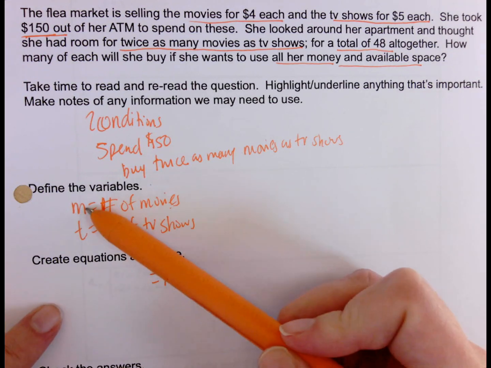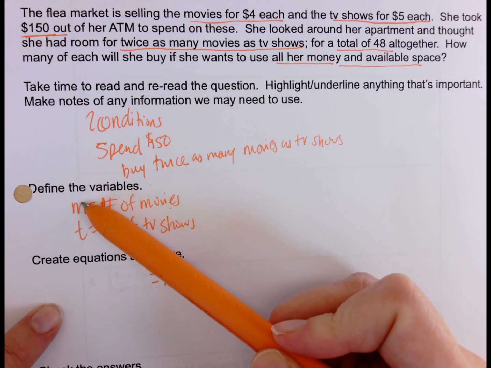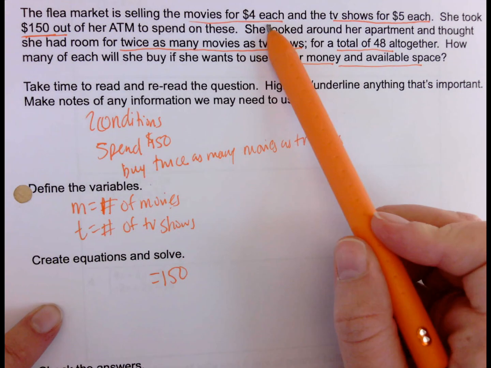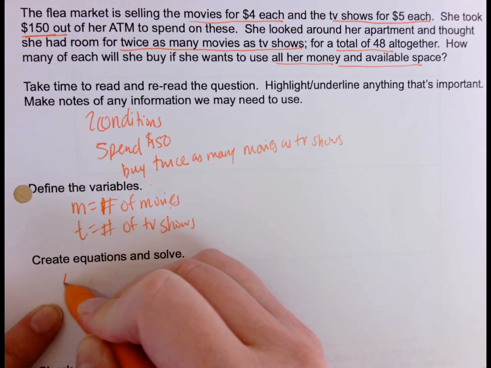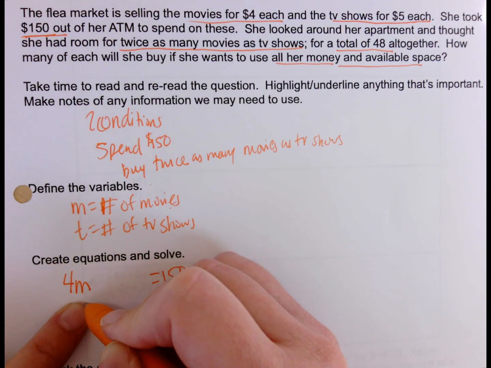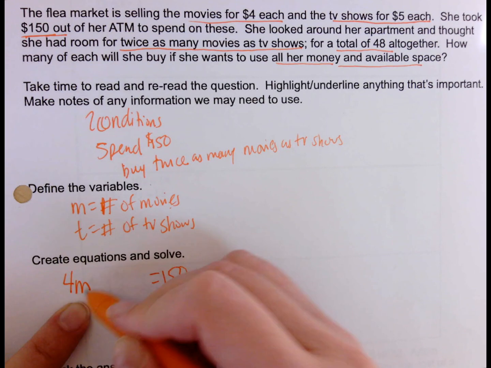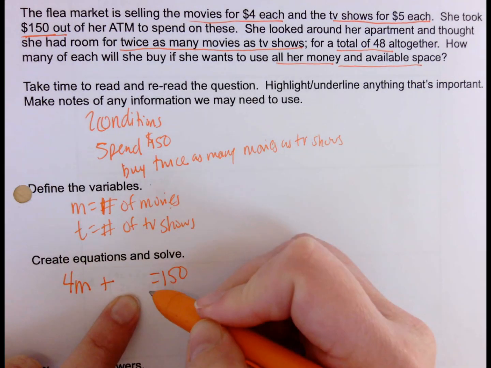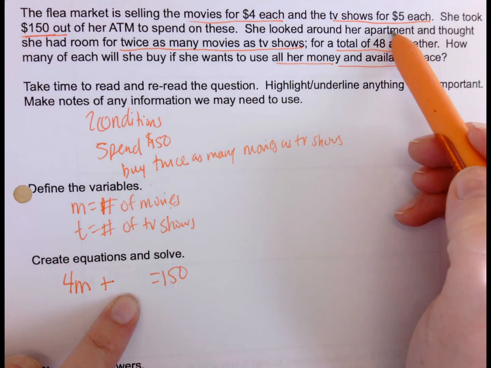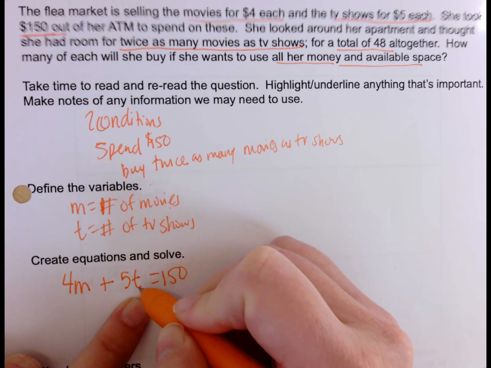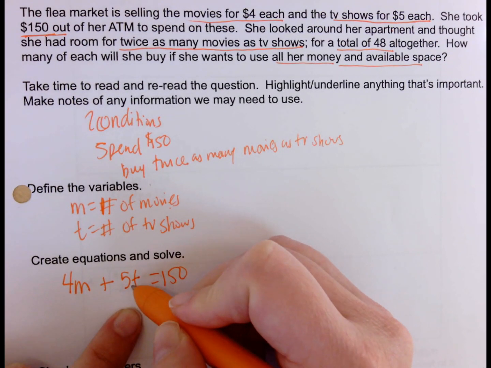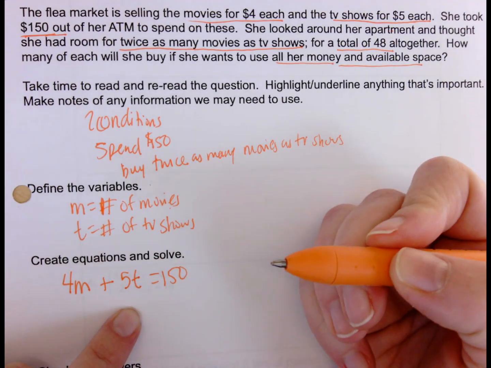So the number of the movies is M, and they are $4 each according to our information. So $4 multiplied by the number of movies will tell us the total amount we spend on movies. Then we have the TV shows. Well, TV shows are $5 each, so $5 multiplied by the number of TV shows that she buys will tell us the total amount that she spends on TV shows.